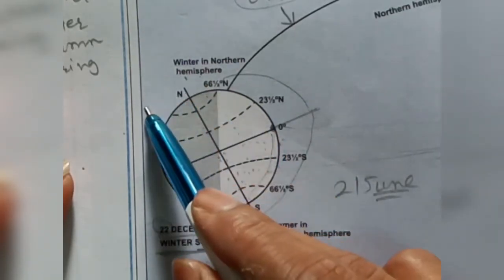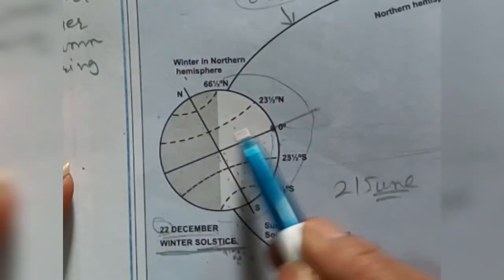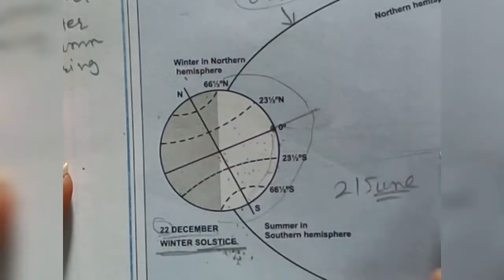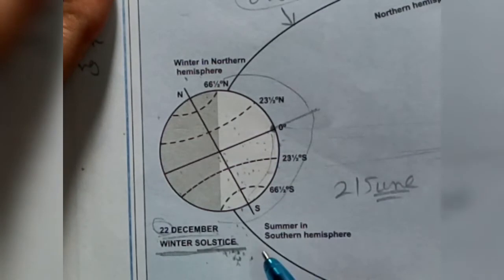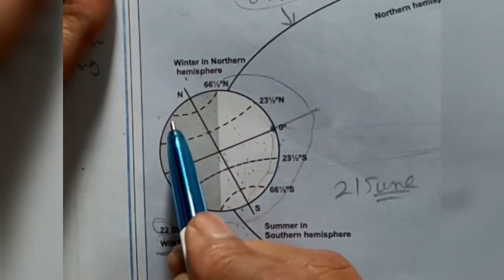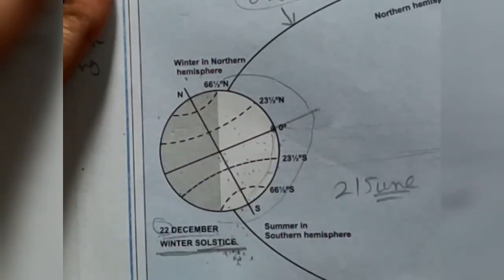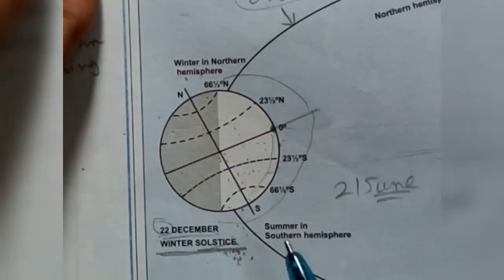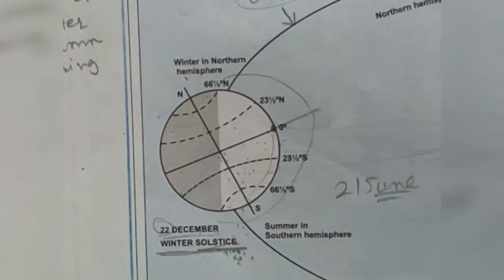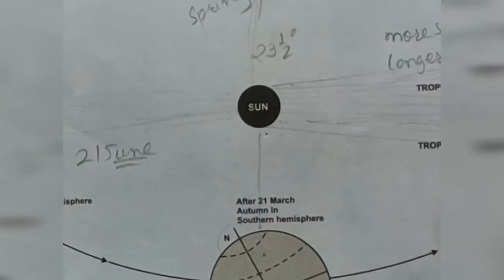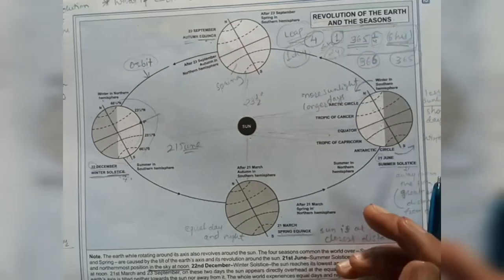Then in the month of December, the northern hemisphere is away from the sun, and the southern hemisphere is facing the sun more than the northern hemisphere. So it is summer in the southern hemisphere and winter in the northern hemisphere. Okay, and it is winter season, 22nd December is the winter solstice. So this is all about the solstices and equinoxes.